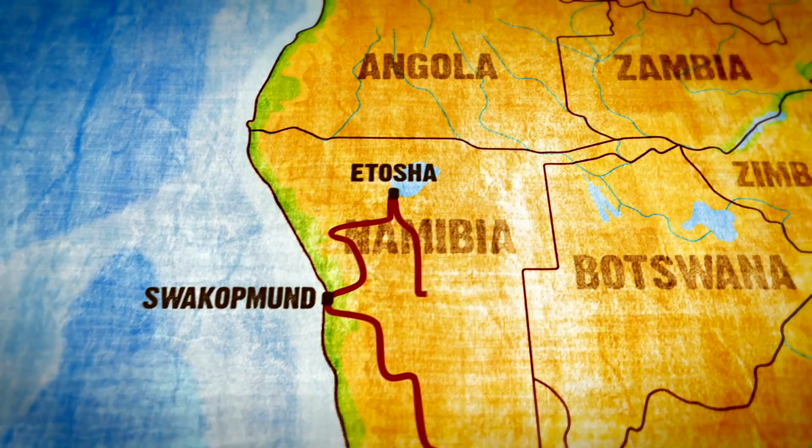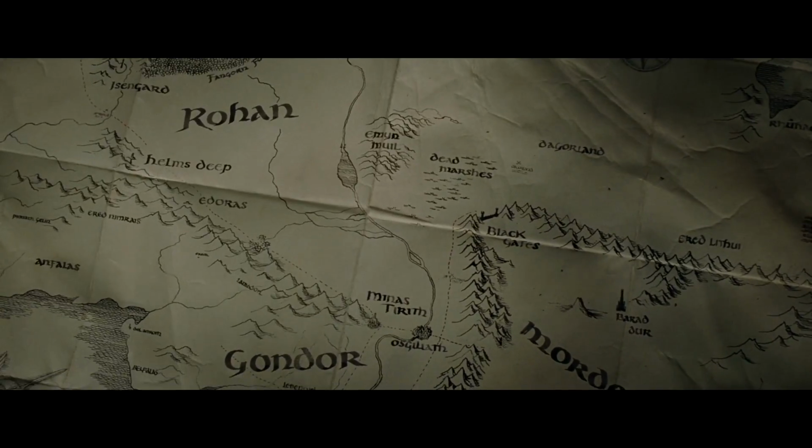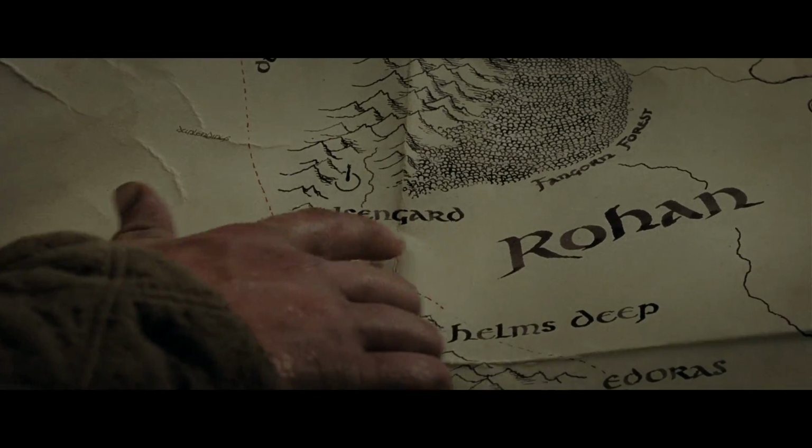And if you don't have After Effects, or can't afford it, or don't want to learn how to animate them, then just film a map. Just get a map and point to it and film, and that's a great way to get around it.